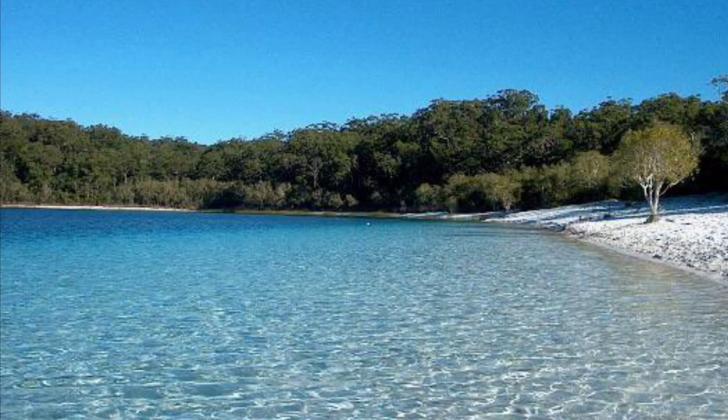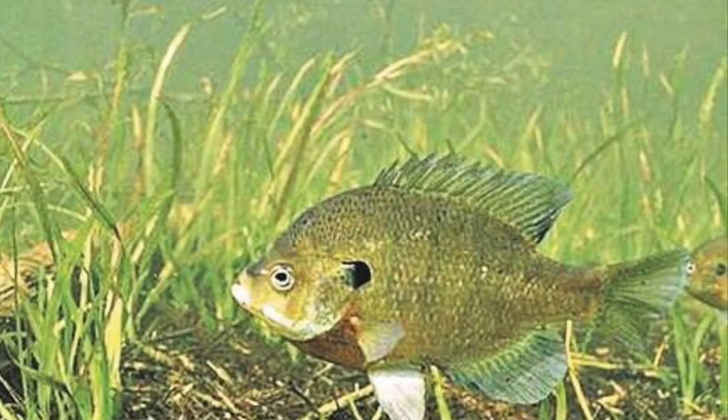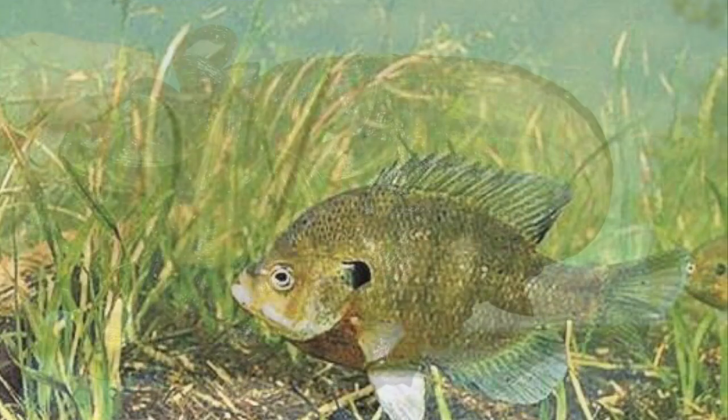Pros to zebra mussels in our ecosystem is that they can consume large amounts of plankton, clearing the water and allowing more light to reach aquatic plants, which provides more food and shelter for fish and invertebrates, as well as allowing fish to hide from some of their natural predators.